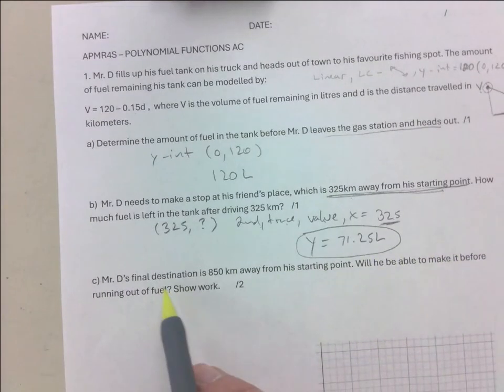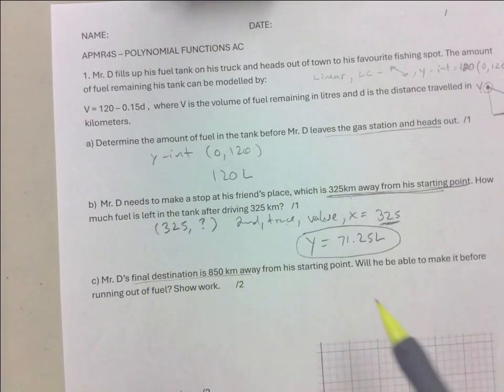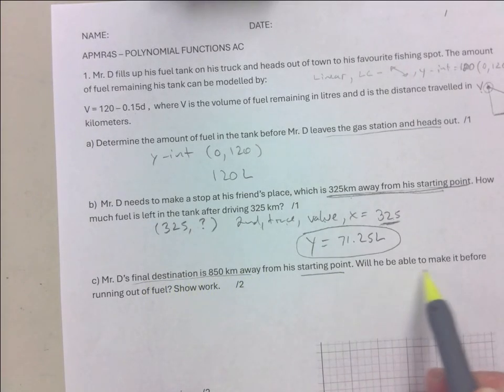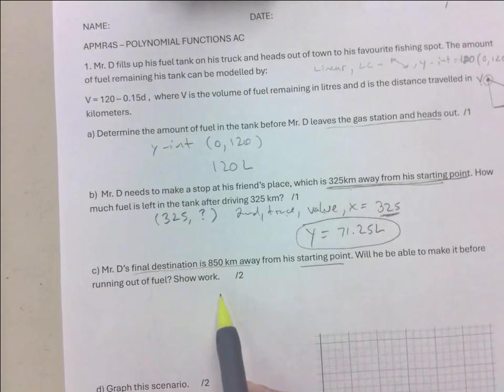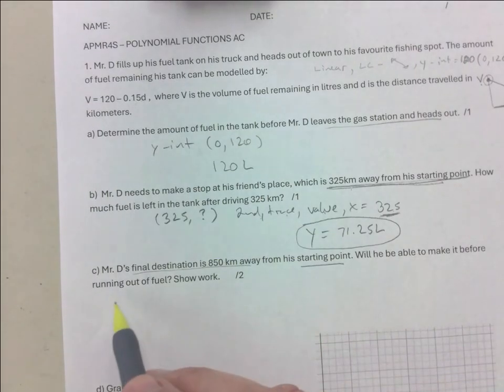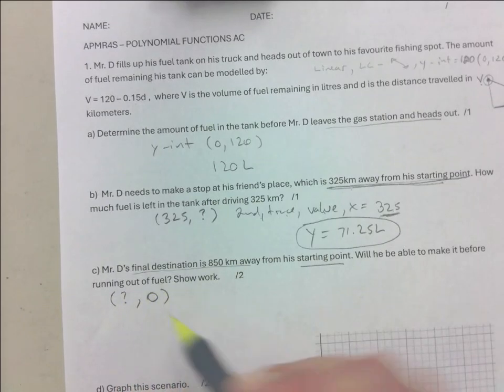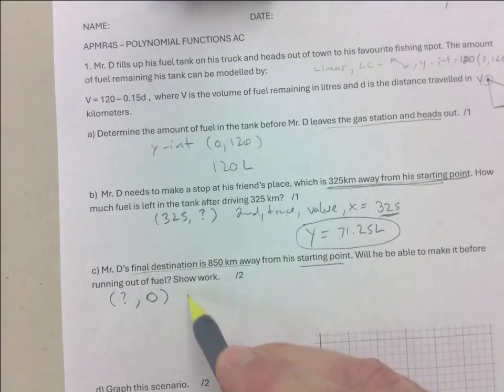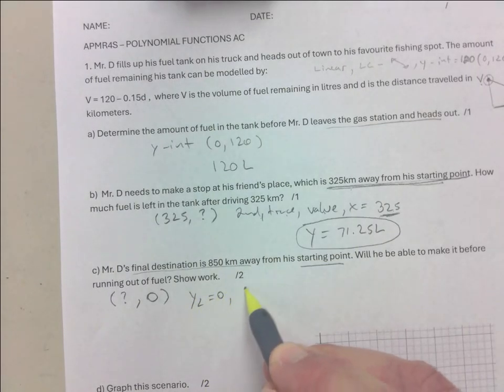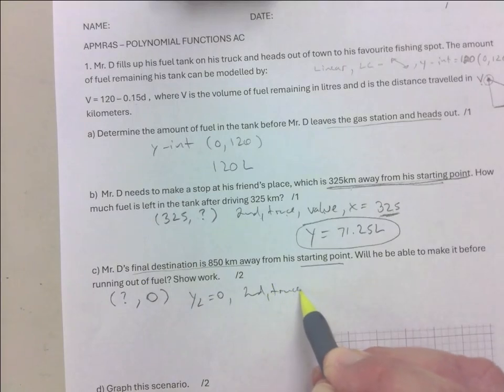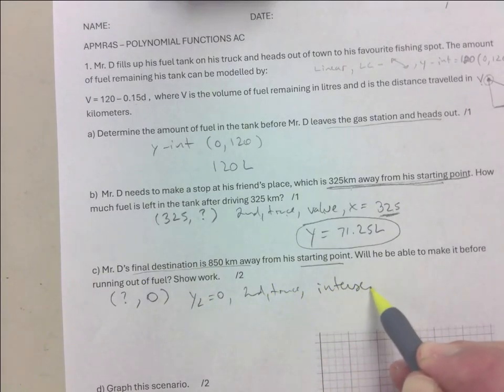Okay, next. Mr. D's final destination is 850 kilometers away from the starting point. Will he be able to make it before he runs out of fuel? There are two ways of doing this. I'm going to say I will check how far can I drive with an empty tank. Let's figure that out. So Y2 is equal to 0, second trace intersect.